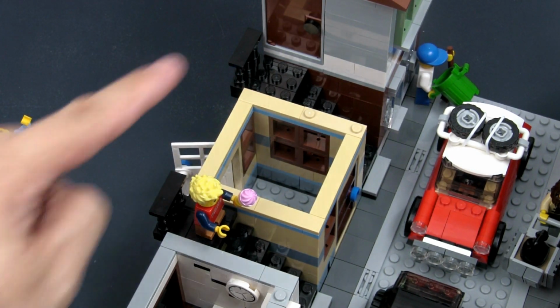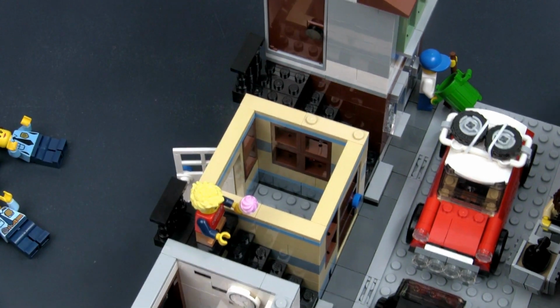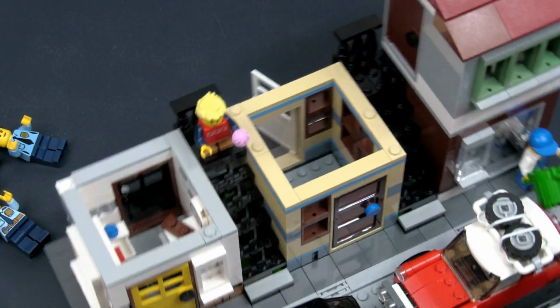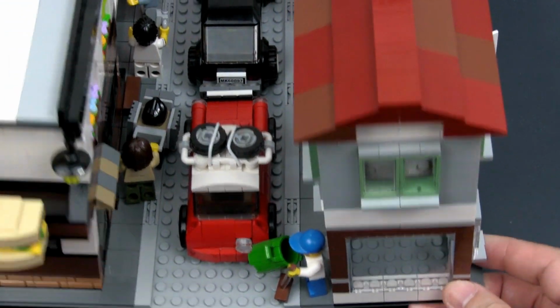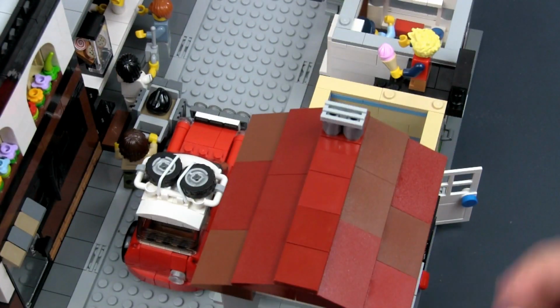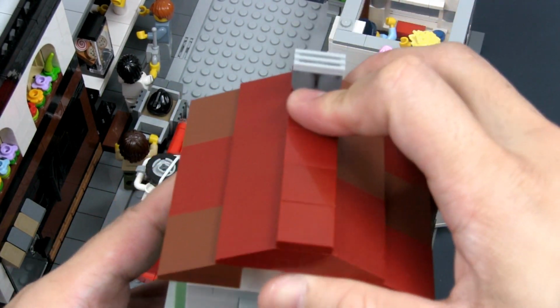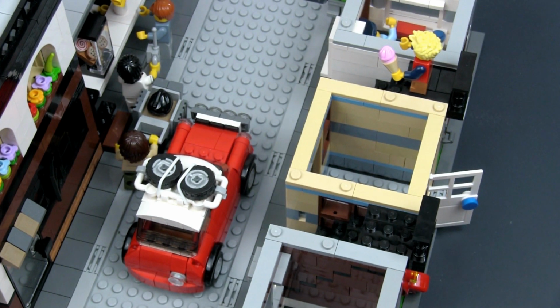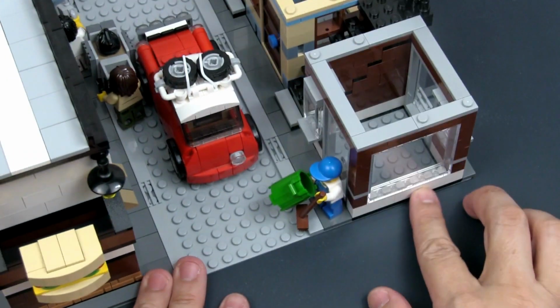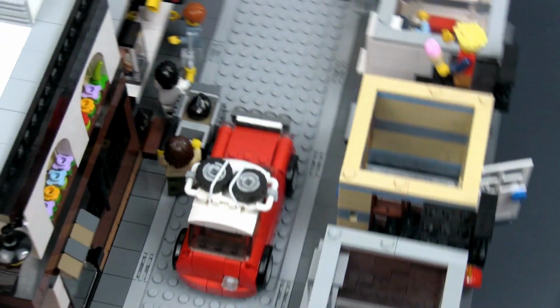How about this building over here? Well, I can tell you, let's spin this around so you can get a better look. I can tell you there's no one on the ground floor because it's all glass, okay? And over here, completely empty as well. So nothing in this building. How about this guy? He's just a trash collector.